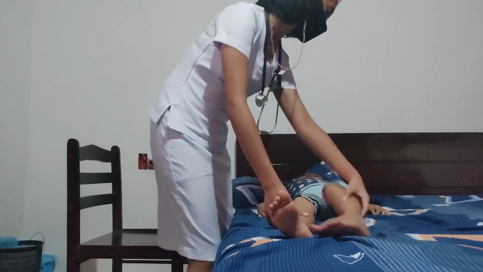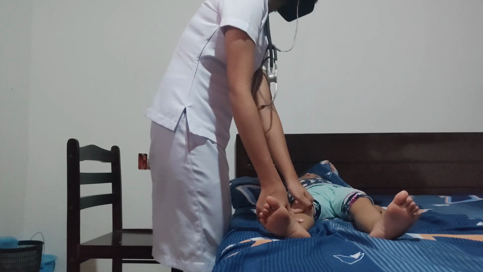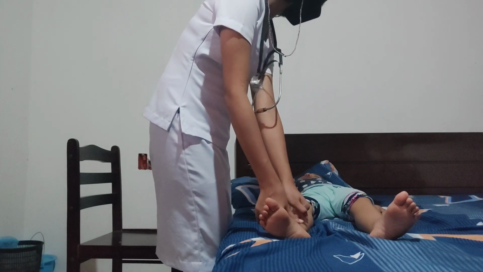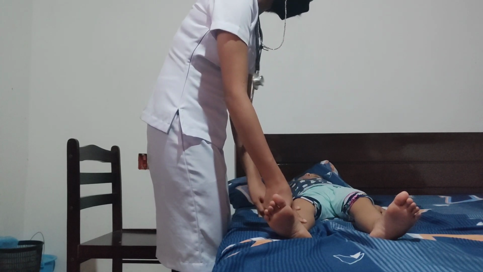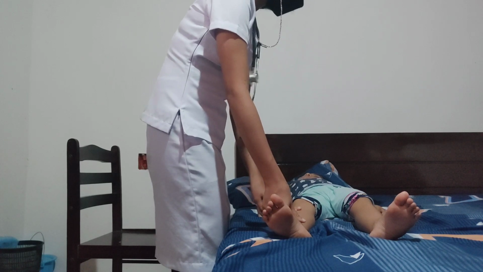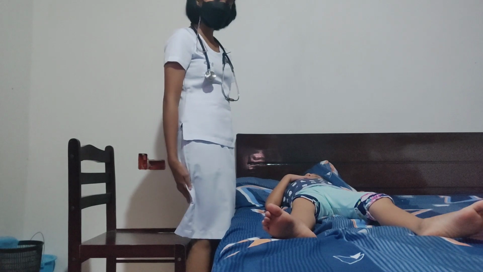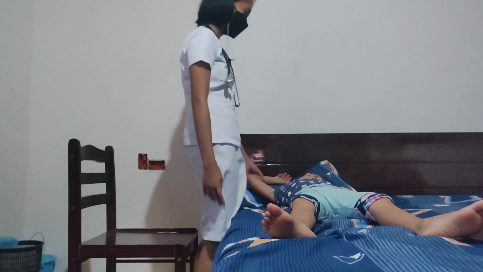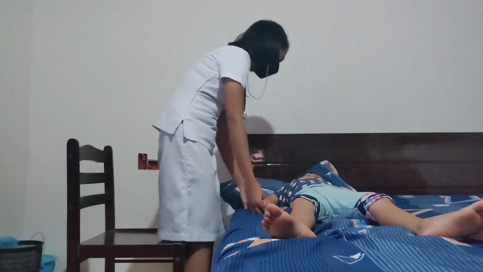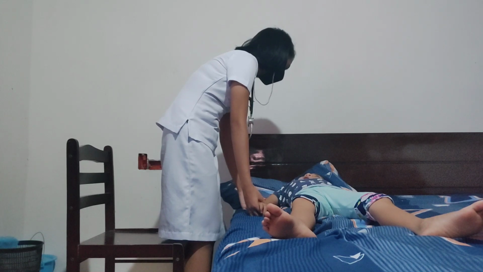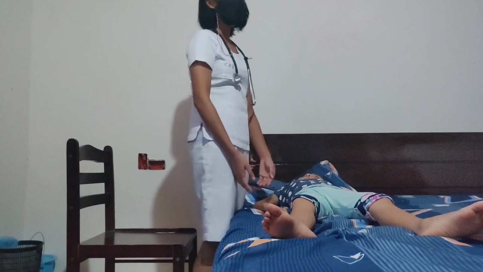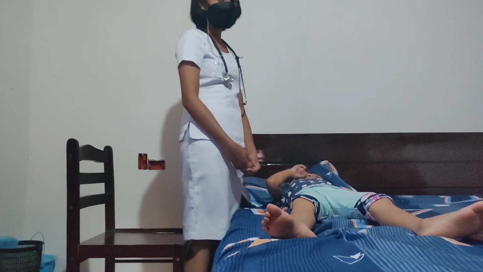Next is the lower extremities. The temperature is the same as the upper extremities, and there is no pitting edema. Next is to assess the neurological status, starting with the eye opening response. Ma'am, can you open your eyes? The patient spontaneously opened her eyes, so it's scored as 4.